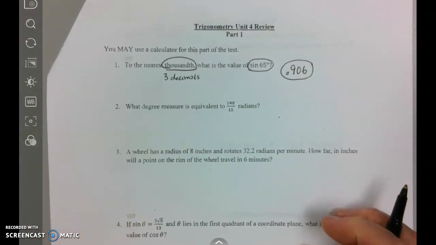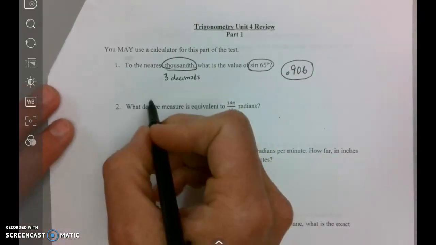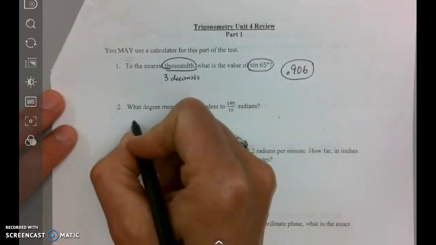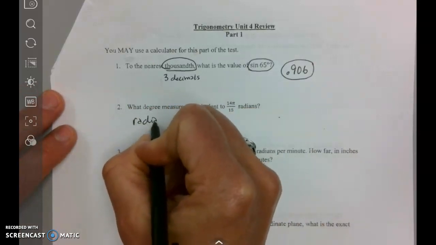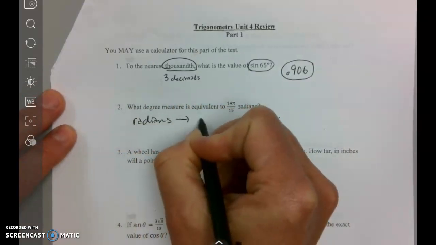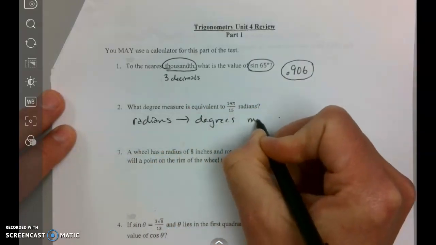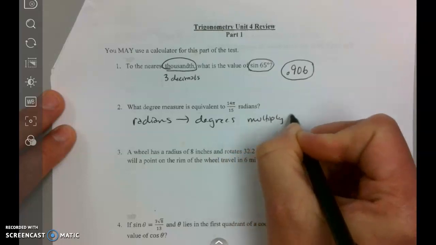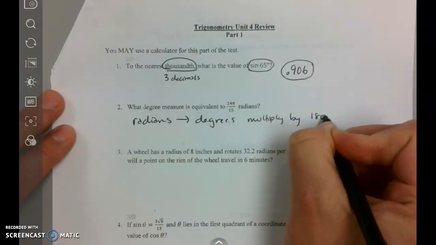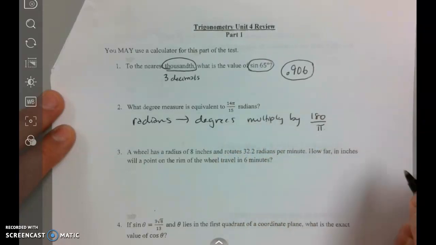Number 2, what degree measure is equivalent to 14 pi over 15 radians? So I'm going from radians to degrees. So I'm going to multiply by 180 over pi.